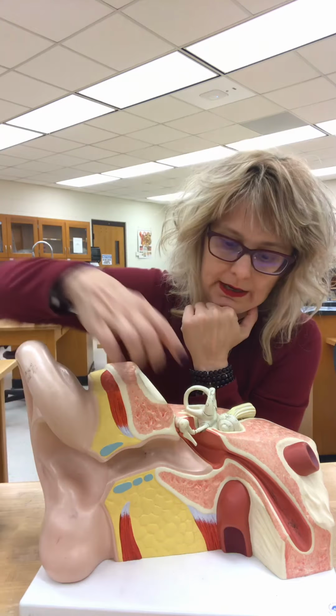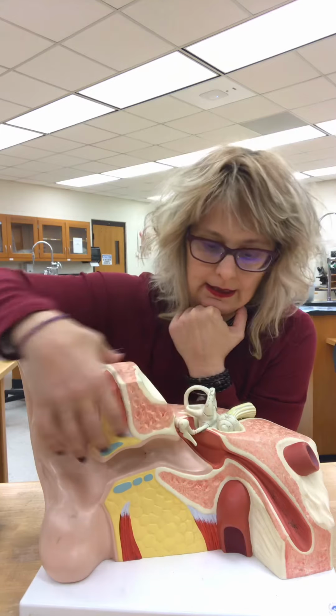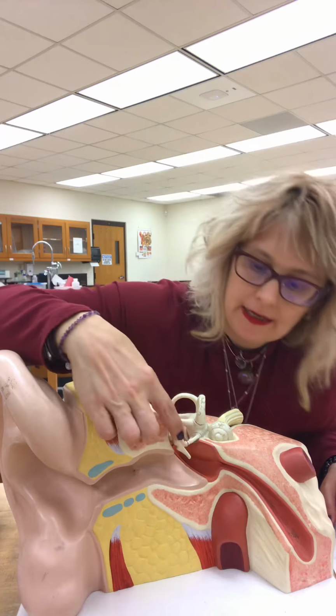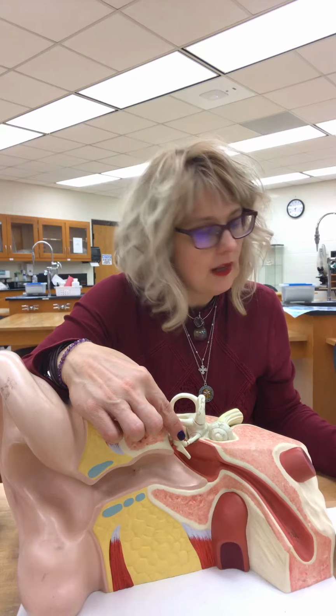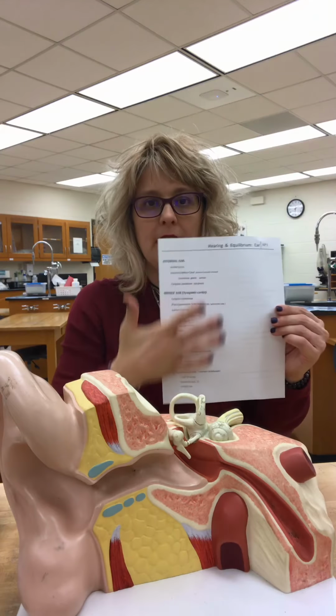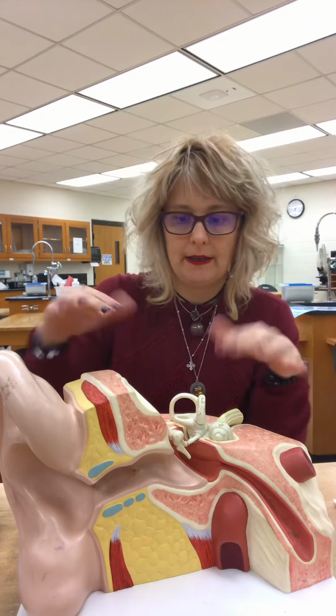So the middle ear consists of three little ossicles right here, 1, 2, and 3. I don't know if you can see it. They're pretty visible. 1, 2, and 3. And the mnemonic I use is MISS. MISS stands for the first ossicle that you see here anteriorly. And that would be, and you have it on your handout, the malleus, the incus, and the stapes. So make sure everything on your handout that is listed you identify on this ear.